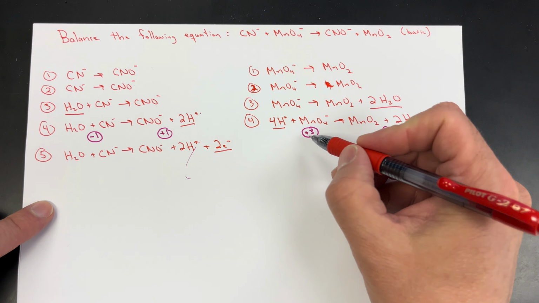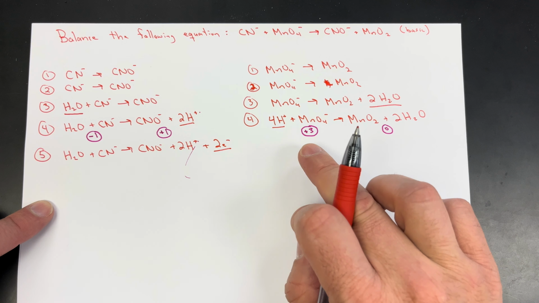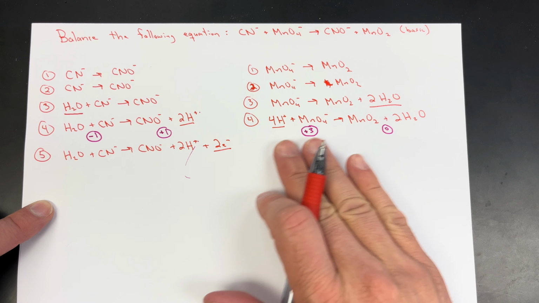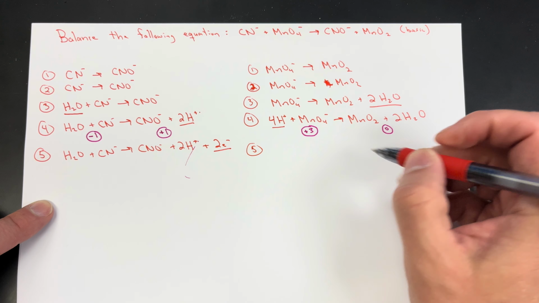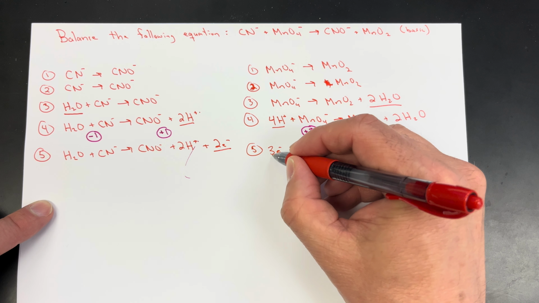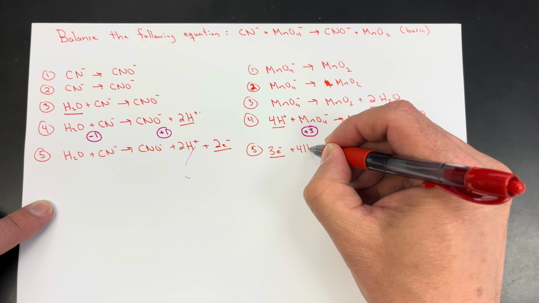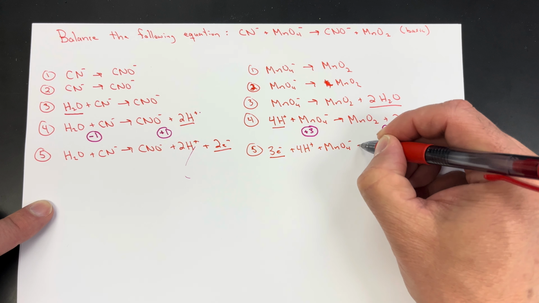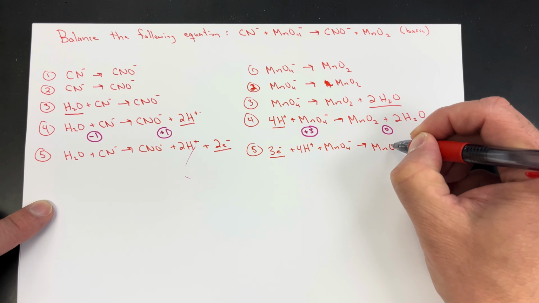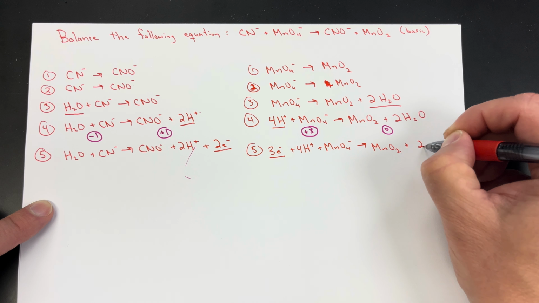Okay, so for this problem, I'm going to have to add 3 electrons to the left-hand side to make this side neutral and therefore be neutral on both sides. So let's go ahead and add in our 3 electrons. And this is kind of what we will end up getting.